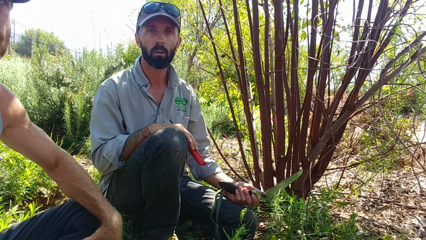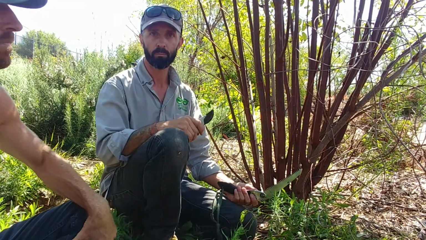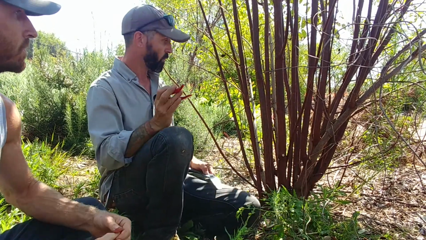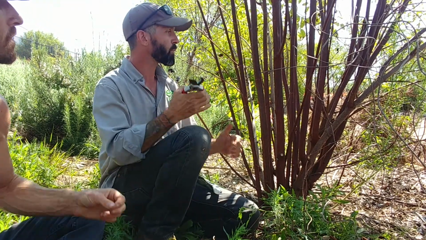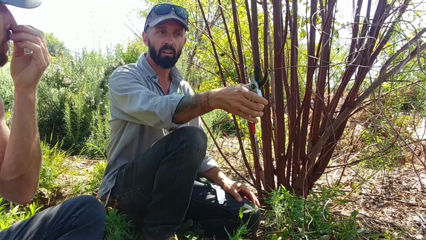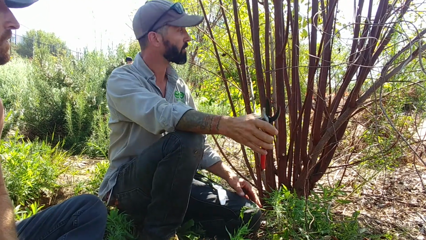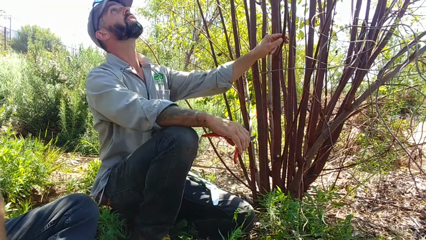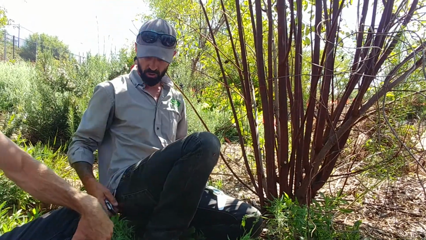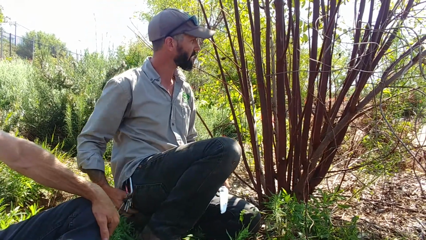What are the guidelines for when you'd use a hand pruners as opposed to a saw? Great question. Okay, so hand pruners, if you can make the cut without having to do something like that, use your hand pruners. On something like this, actually this would be a good one because then I can show you what an undercut is supposed to look like.